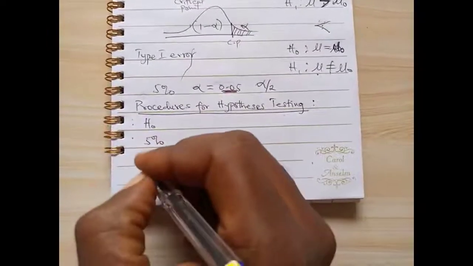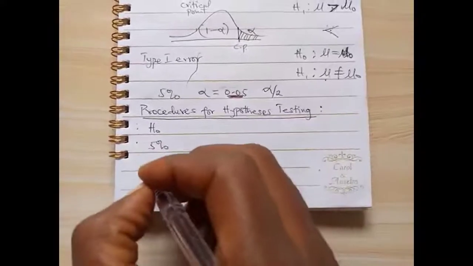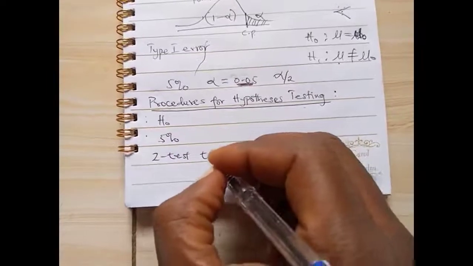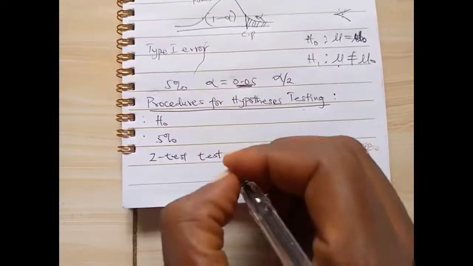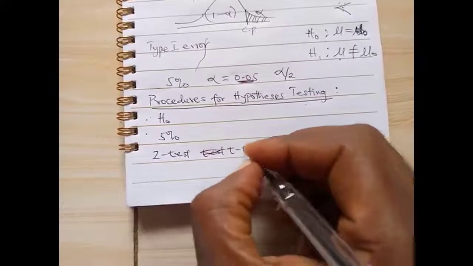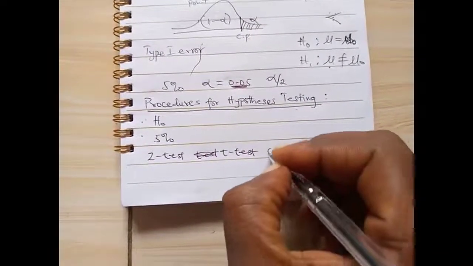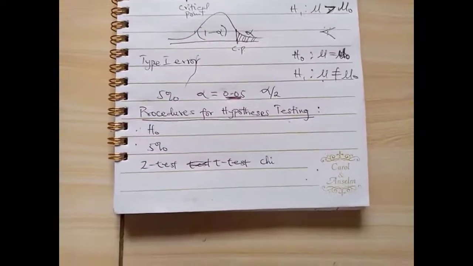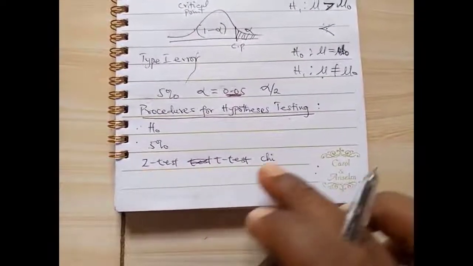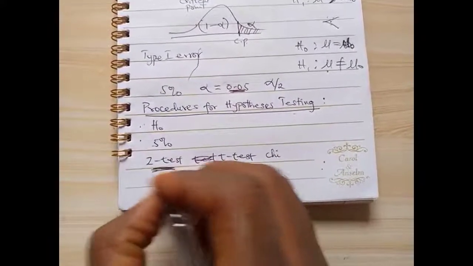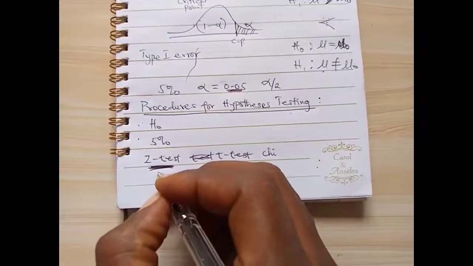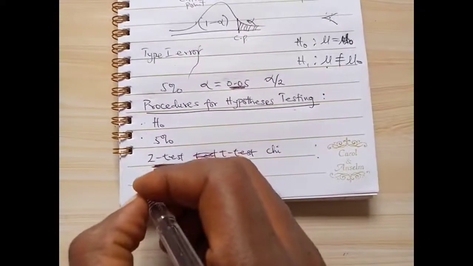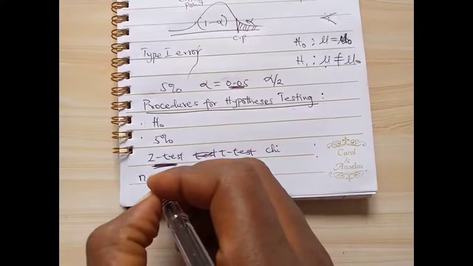The third one is to choose a suitable test statistic. We have different test statistics. We have the z-test. We have the t-test. In another video, we'll do calculations with them. We have the chi-square. We have the F-test, and so on. So we choose the one. We'll state the conditions. When do I know that I'm going to use the z-test? The first condition for using the z-test for the question given to me is that the sample size n must be large.